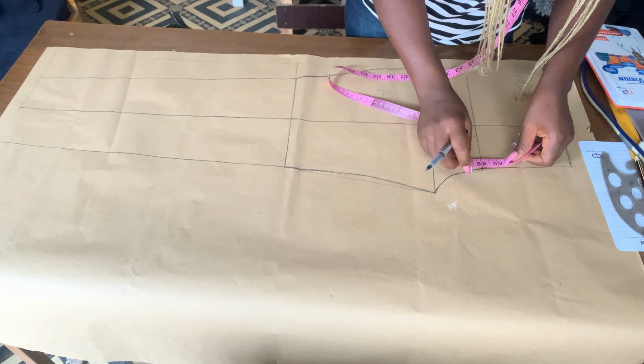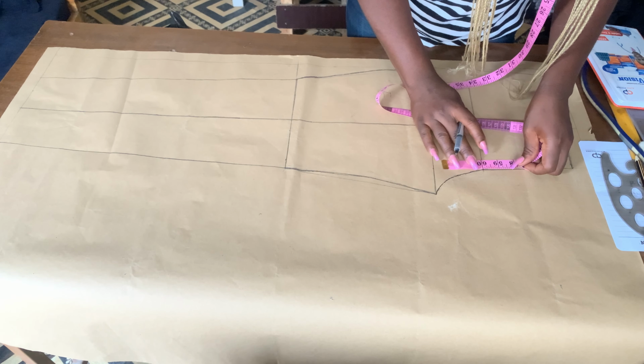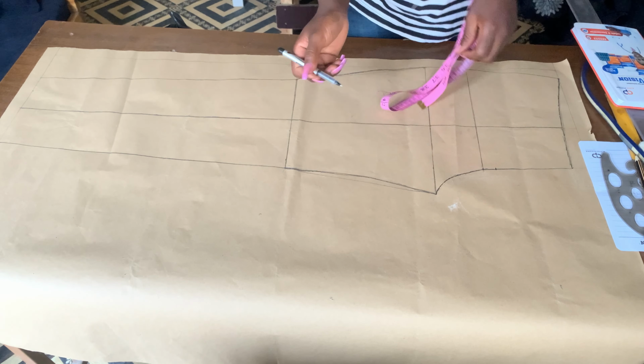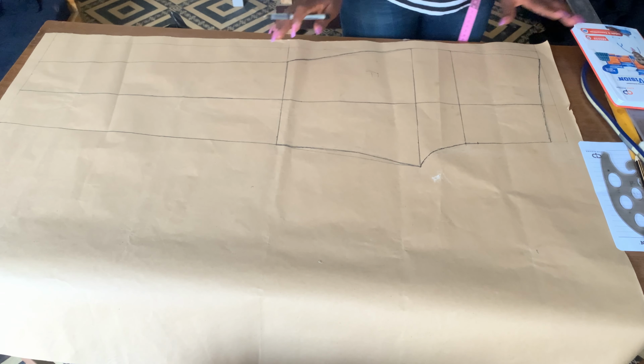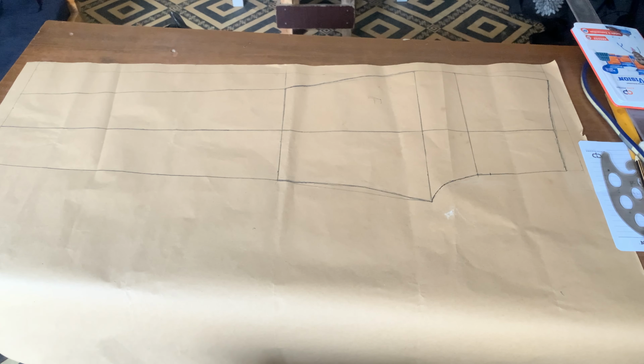And then from the hip line, you'll mark 0.75 inch, an indication for your zip, like so. Now I went ahead and used a pen to draw out the lines so it will be clear as to what we've done.